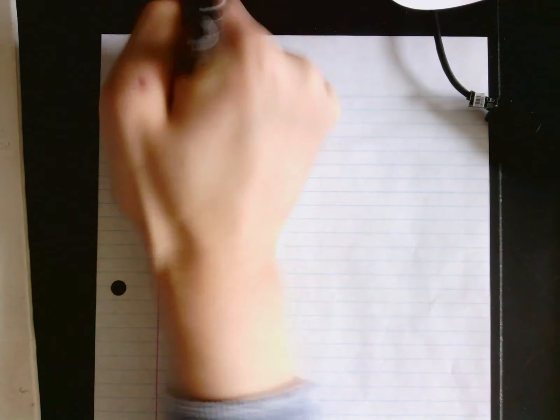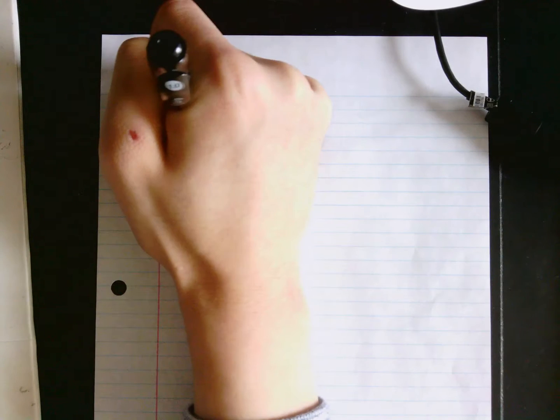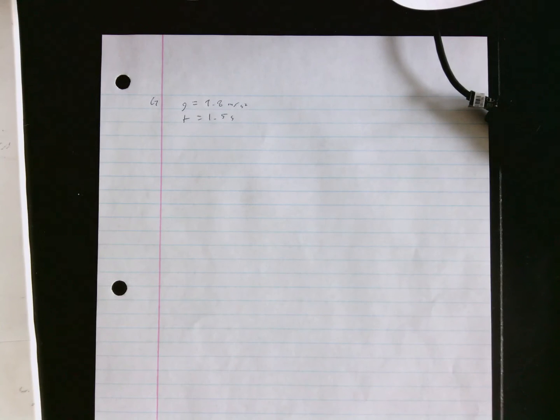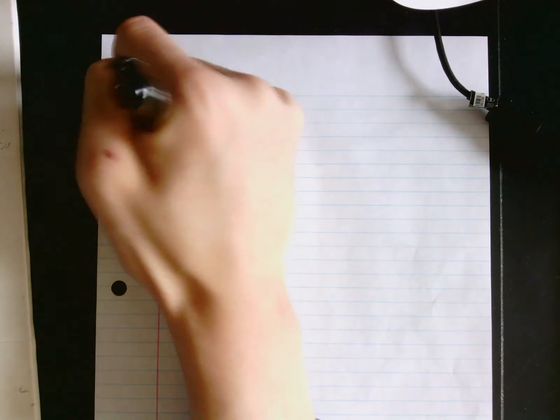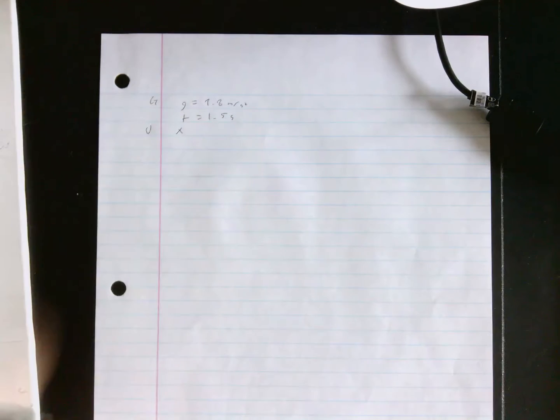Alright, now I'll be explaining question 18 from Energizing Physics Lesson 4.6. You're given that the acceleration of gravity on Earth is 9.8 meters per second squared, and that you drop a ball off a cliff, and it takes 1.5 seconds before the ball hits the ground. What you're trying to find is how high is the cliff, or what's the total distance traveled?